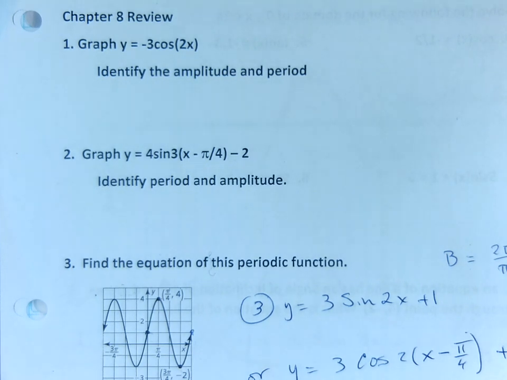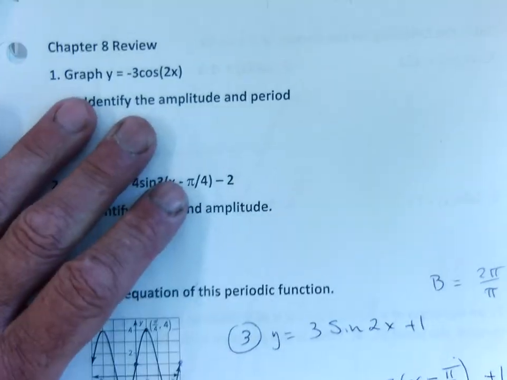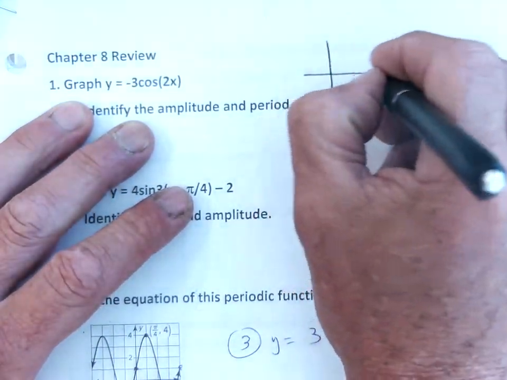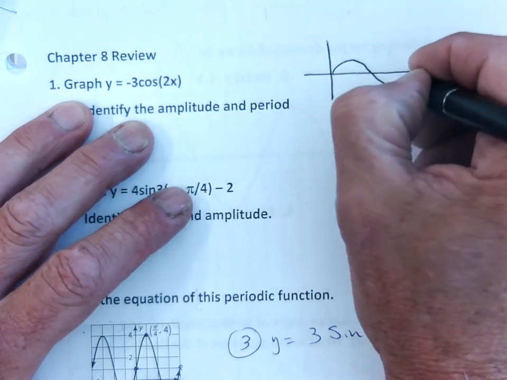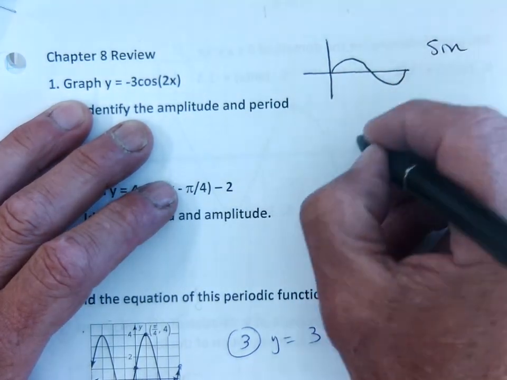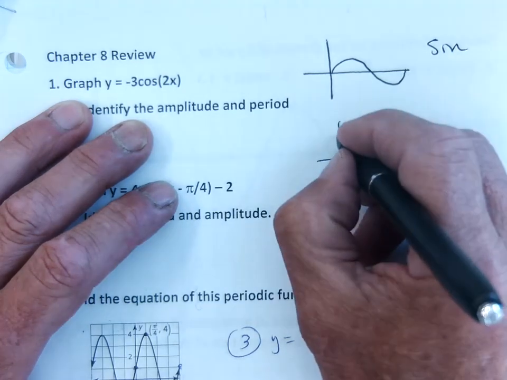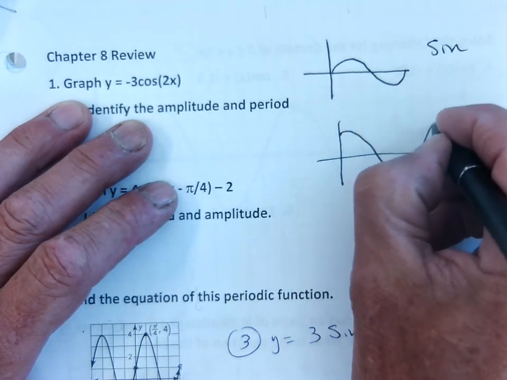Okay, everybody. So let's take a look at what we're doing today for the review. All right, we got some trig graphs. Let's start with this one. So we hopefully know that the sine curve looks like this, and the cosine curve looks like this. It just depends on where they start.